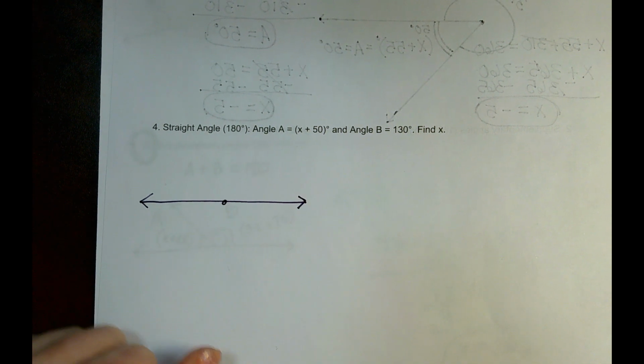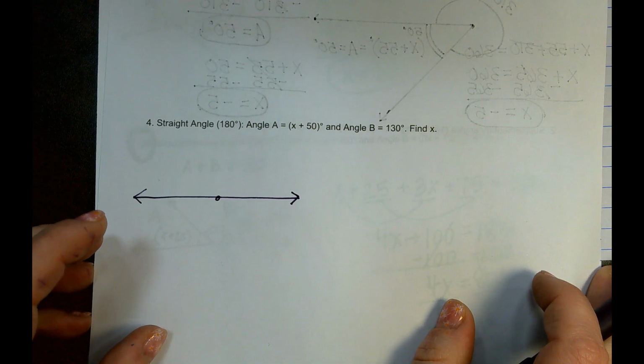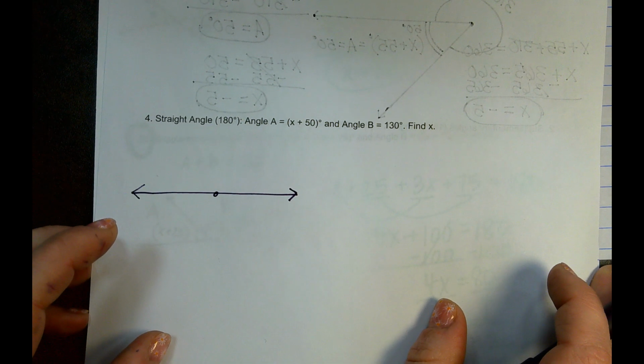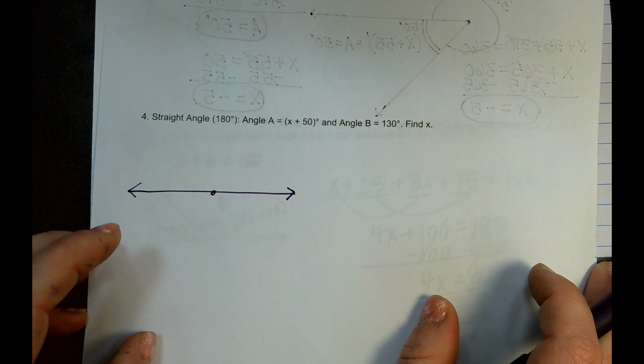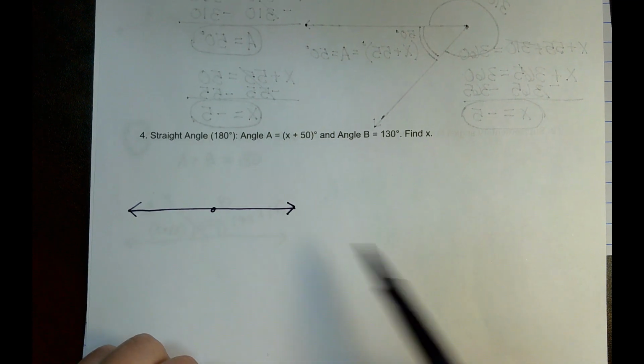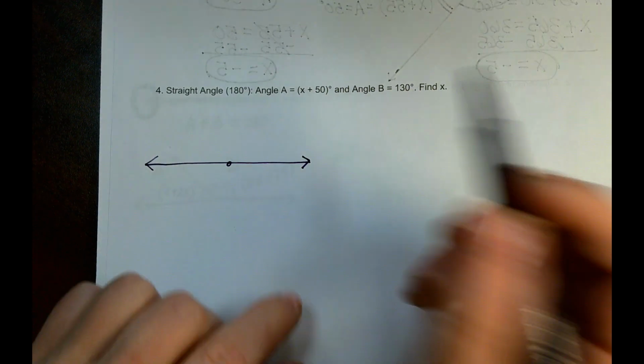Wouldn't number 4 be one that you told us cancels each other out because automatically it's done? It might be. We don't even have to do anything. Let's find out together.